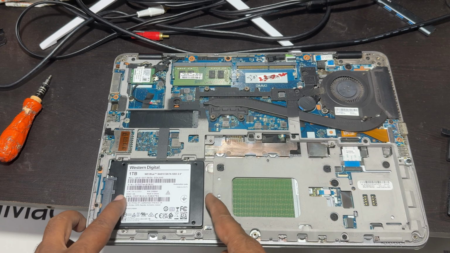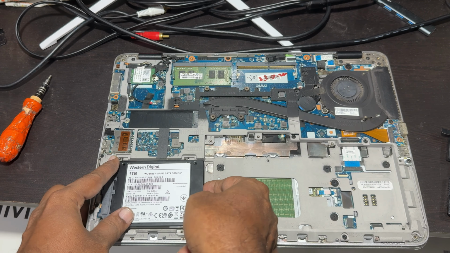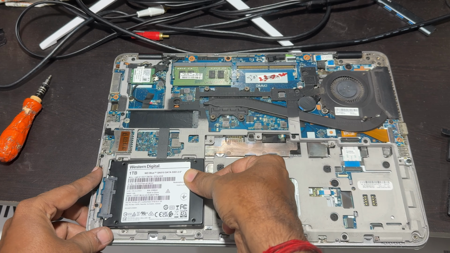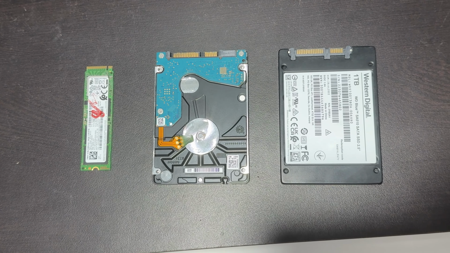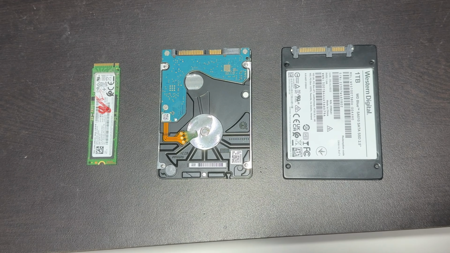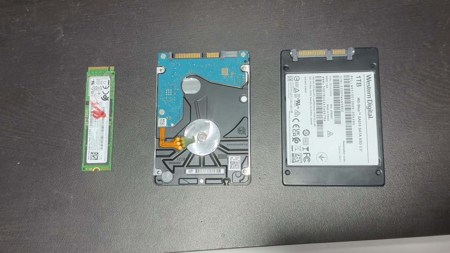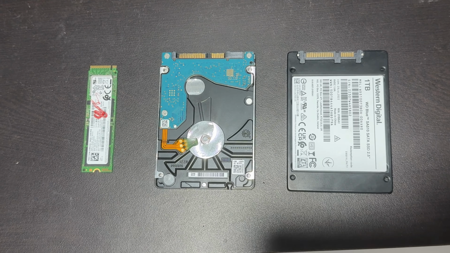Method 2. Remove the SSD or hard drive. The easiest recovery method is to remove the internal storage. Most laptops contain either a SATA hard drive, a SATA SSD, an M.2 SATA SSD, or an M.2 NVMe SSD.